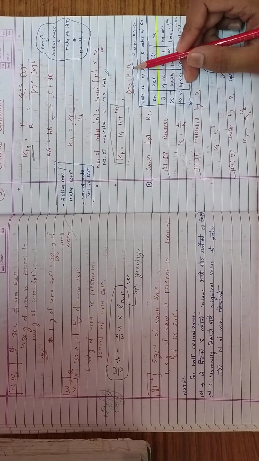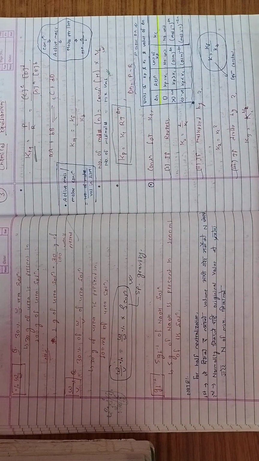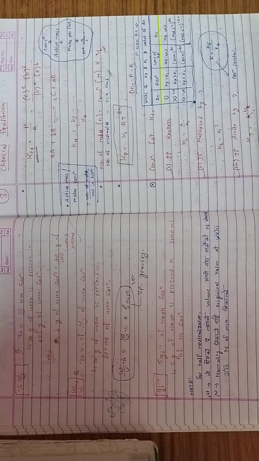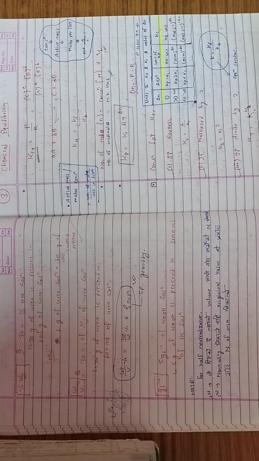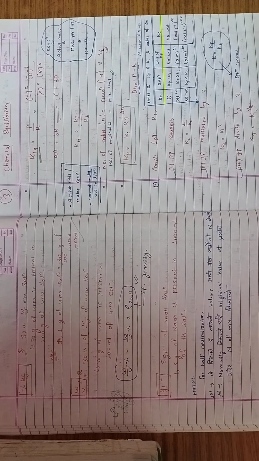If the number of moles of product is greater than the number of moles of reactant, then del n should be positive, and Kp is greater than Kc. The unit of Kp is atmospheric pressure to the power del n. Kc is mole per liter to the power del n.